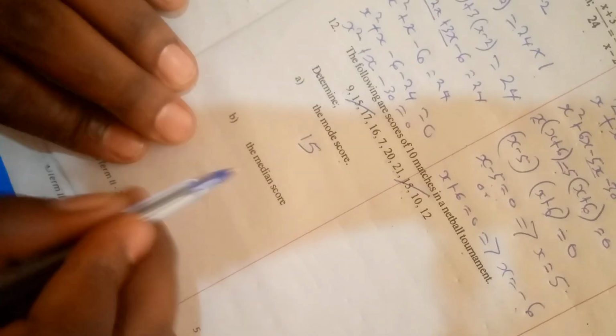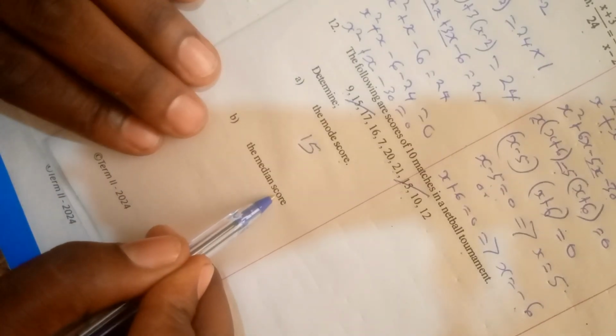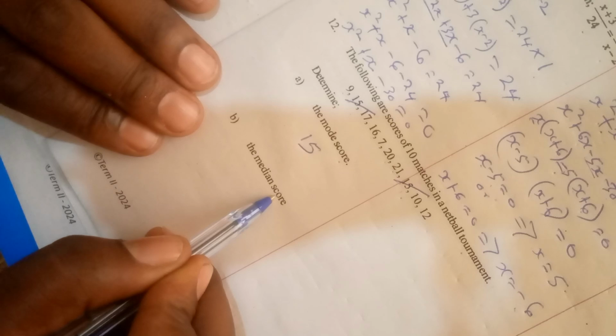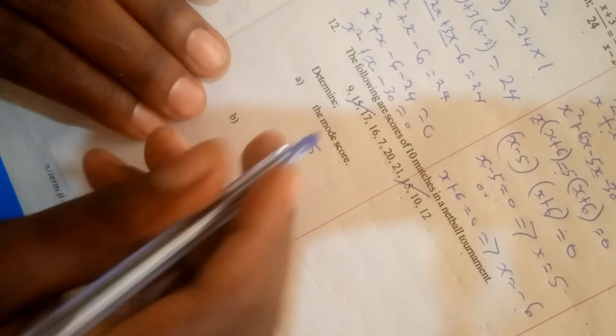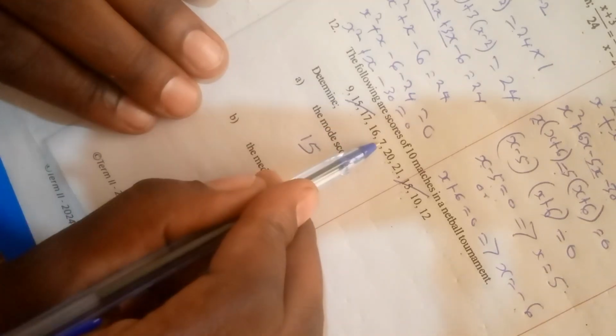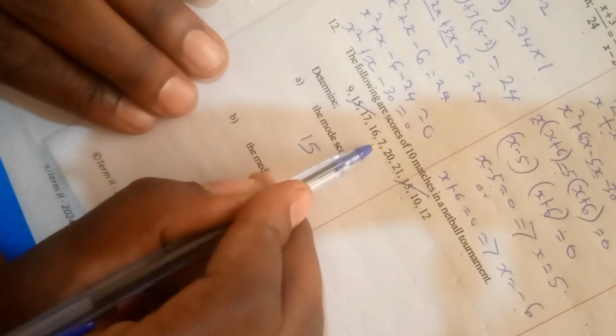Now, when we move to this question, find the median score. The first thing we need to do is arrange in either descending or ascending order. Ascending order, we start with the least one. Let me start with 7.